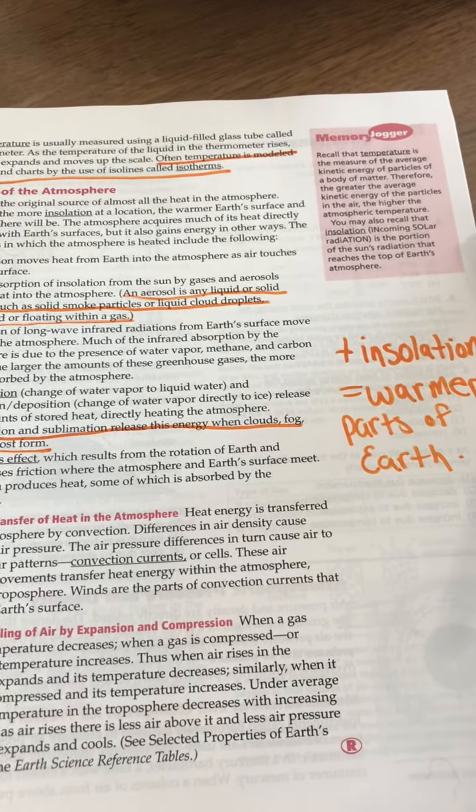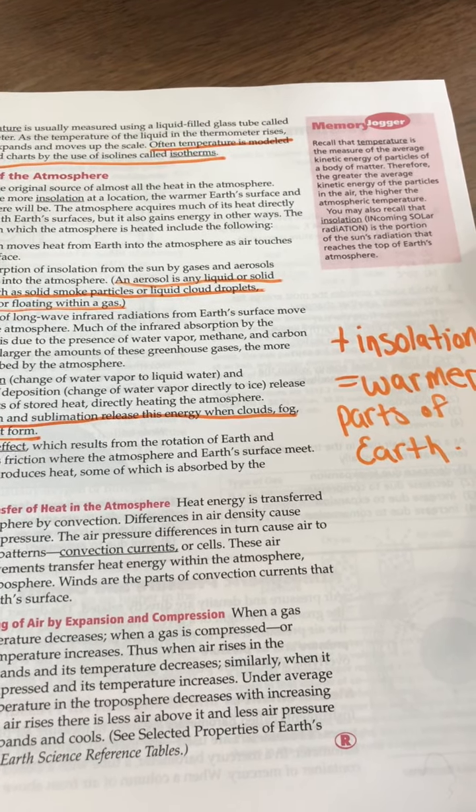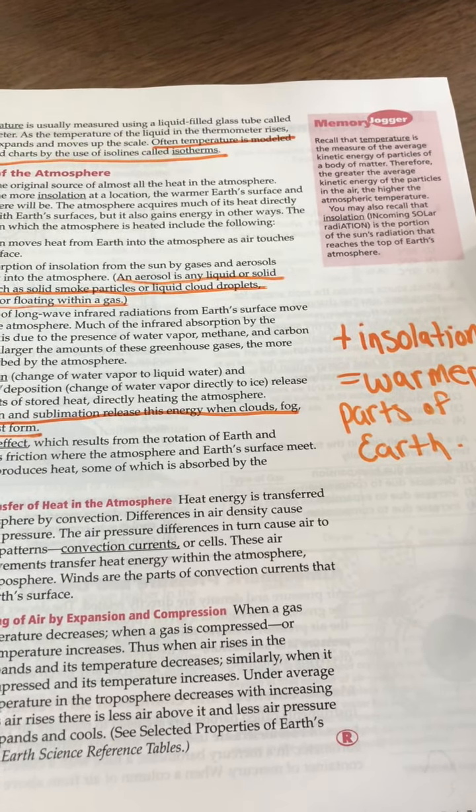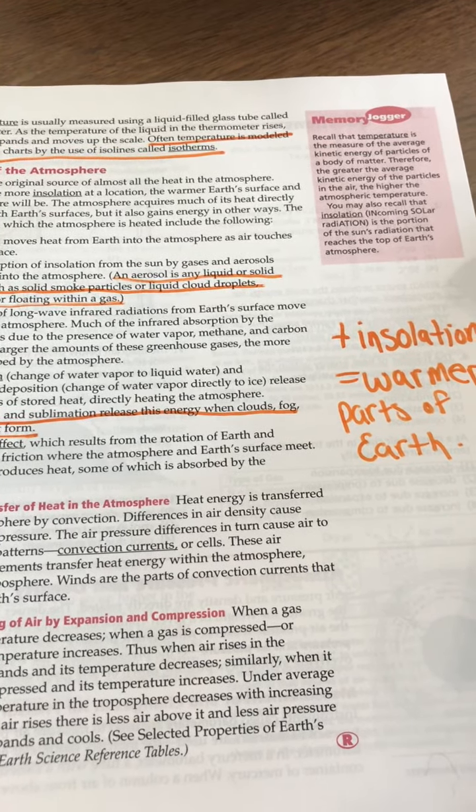Friction caused by wind and the rotation of Earth occurs where the atmosphere and Earth's surface meet. This friction produces heat, some of which is absorbed by the atmosphere.